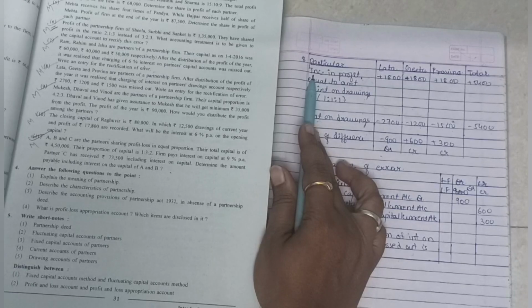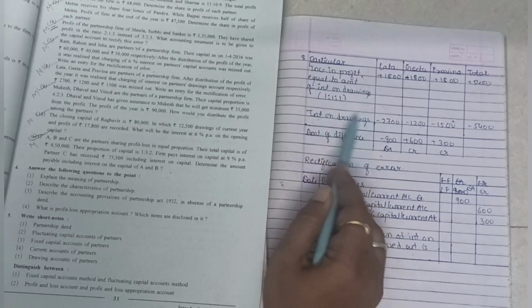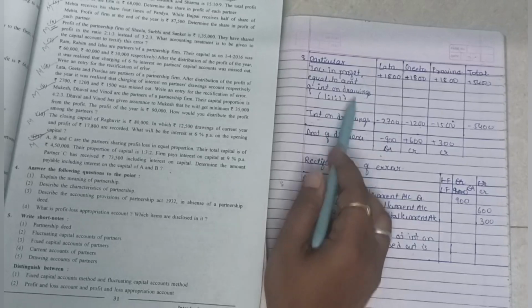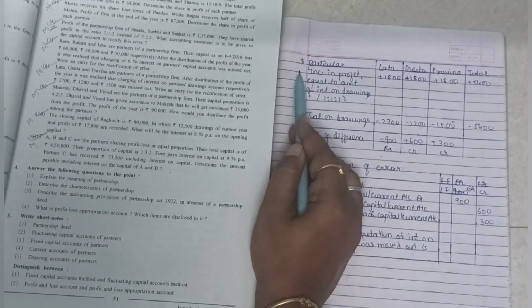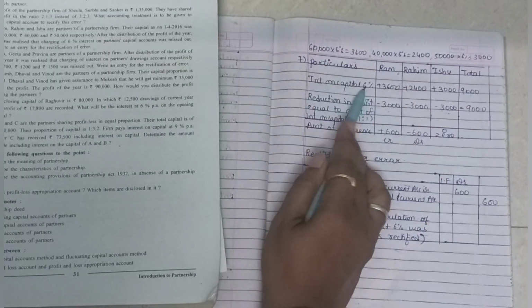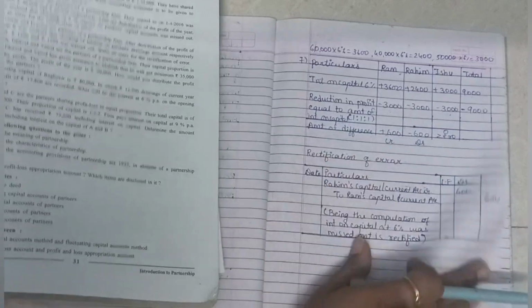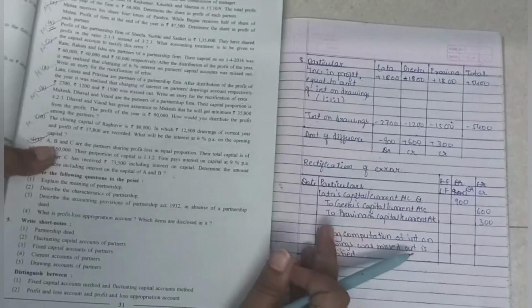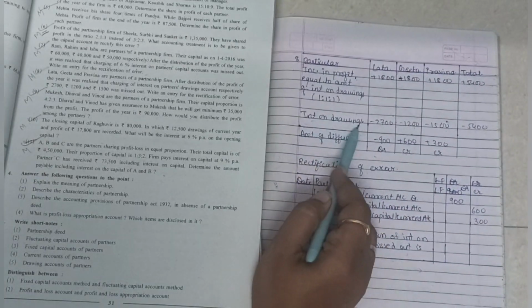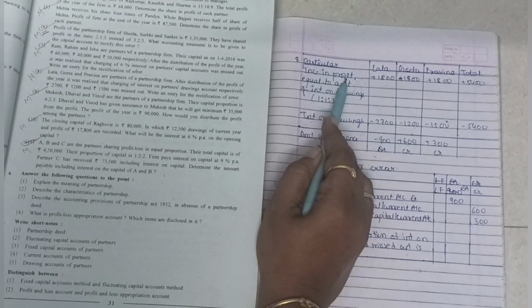Okay, in case of interest on capital, it will be written upside like this, and reduction in profit will be written down. And in case of interest on drawing, it will be written downside, and it is written increase in profit.